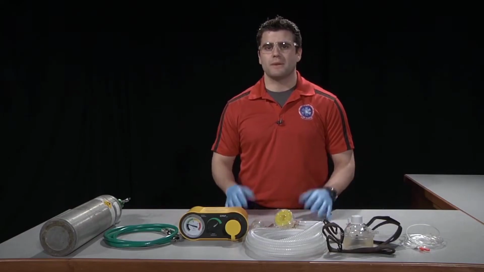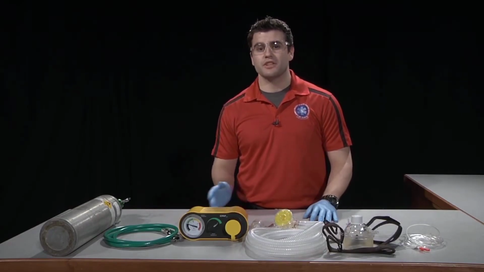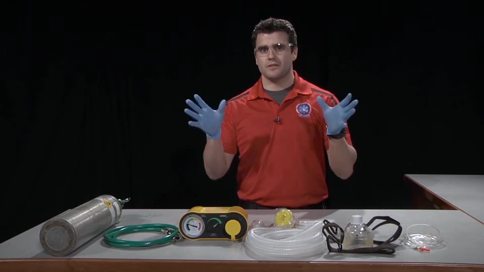Our first step is going to be to take our standard precautions. For this skill, we'll need eye protection and gloves. From there, we want to ensure our patient has an adequate blood pressure. We also want to then sit them in a high Fowler's position to ensure ease of ventilations.